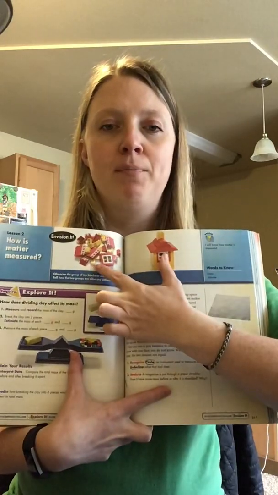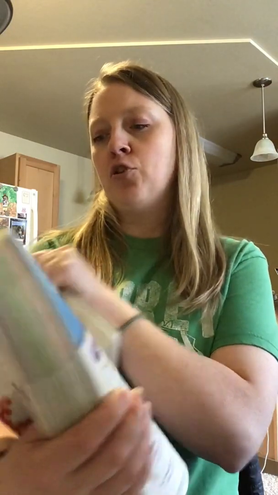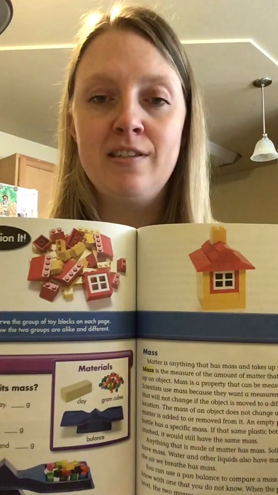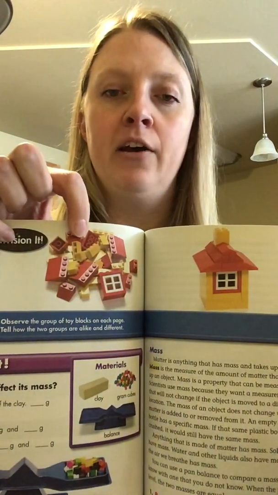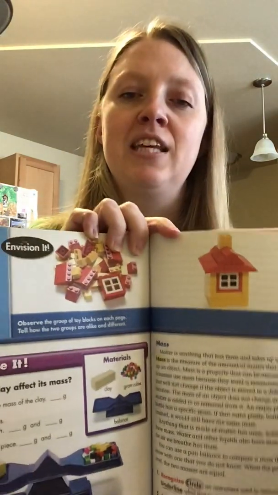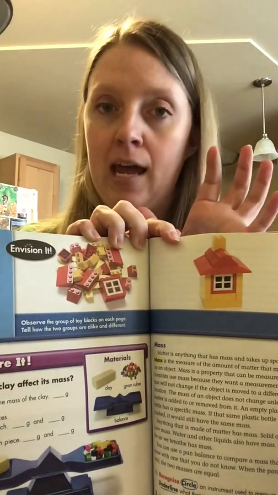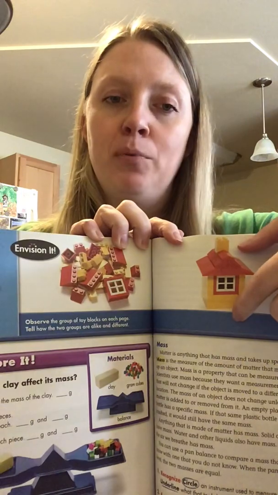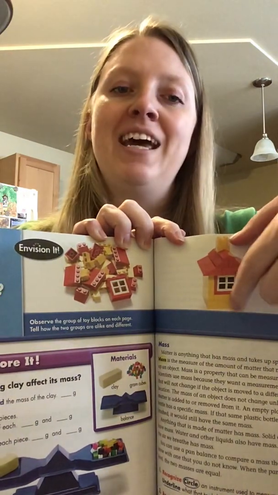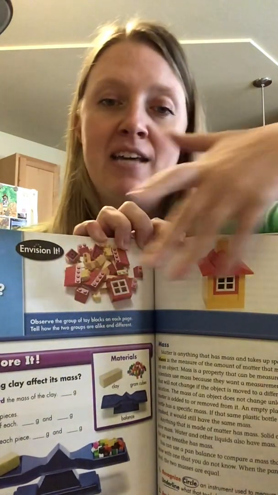And then this prompt up here is a good one. So you can see it's a little Lego house. And it says, observe the group of toy blocks on each page. Tell how the two groups are alike and different. So you can see that on this side, all of the Legos are taken apart. And over here, they're put together to make a house. So one thing to think about is even though these look different, the mass is the same. The mass of this completed little build, this house, is the same as all of the parts that are in this house. These are the same exact Legos.